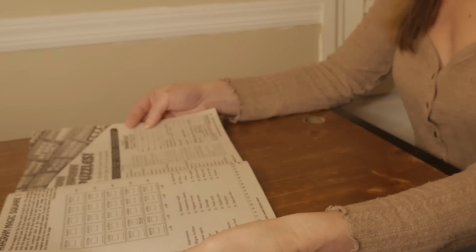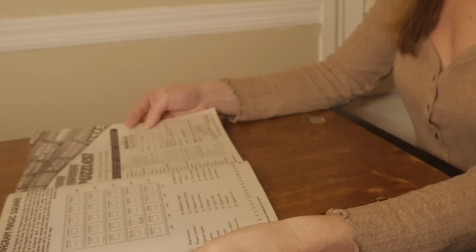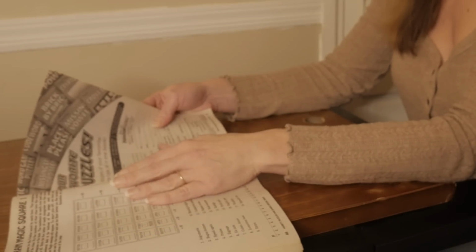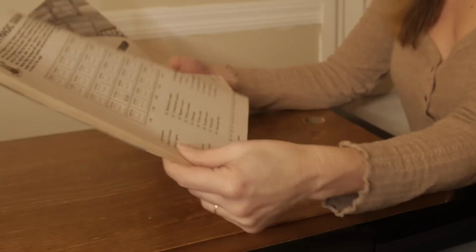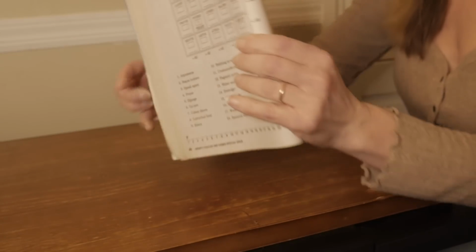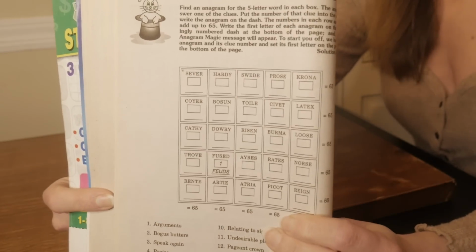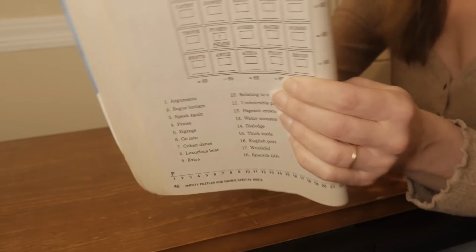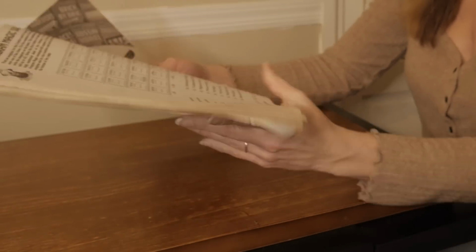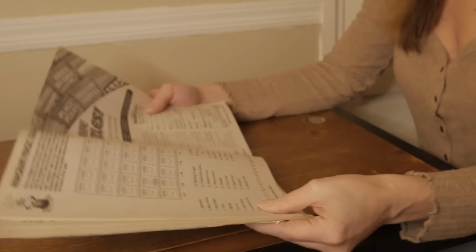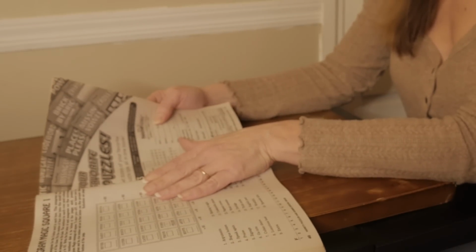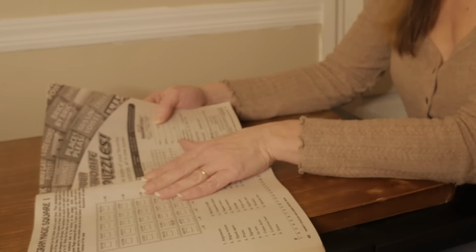Okay, anagram magic square. Okay, it says, let me see what it looks like. It's a lot to see. So it says, find an anagram for the 5-letter word in each box.